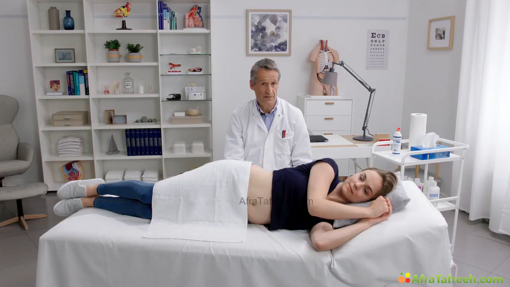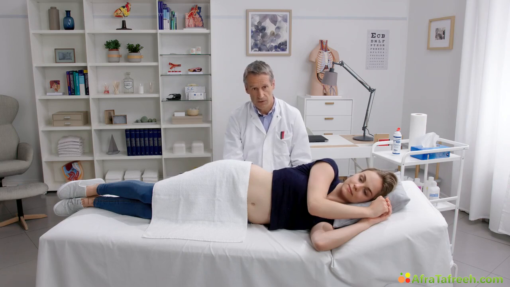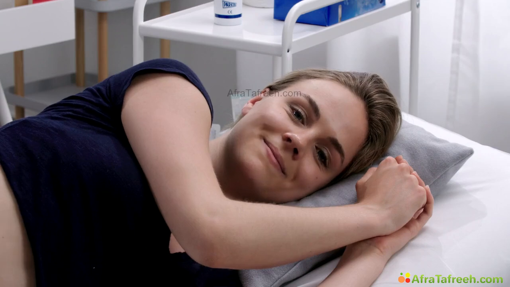We completed the visualization of both kidneys. We can say this young lady doesn't have any kidney stones, no fluid collection within the kidneys, and no renal masses.